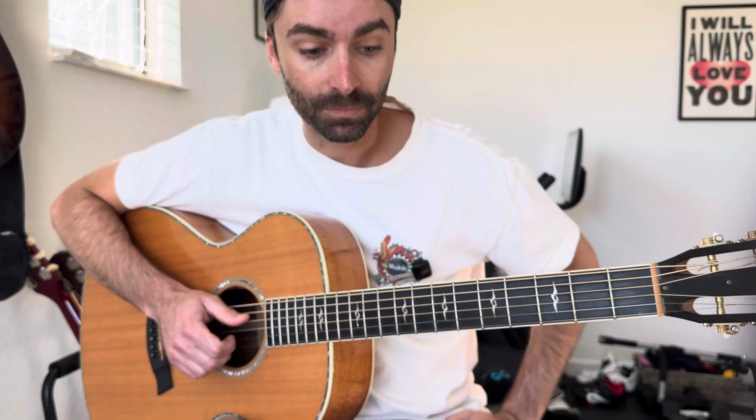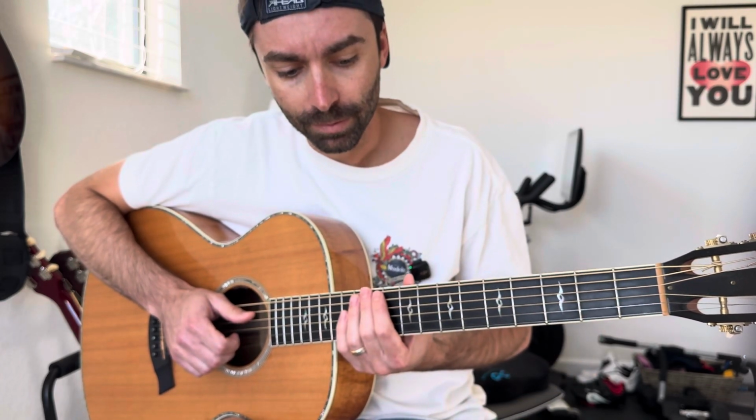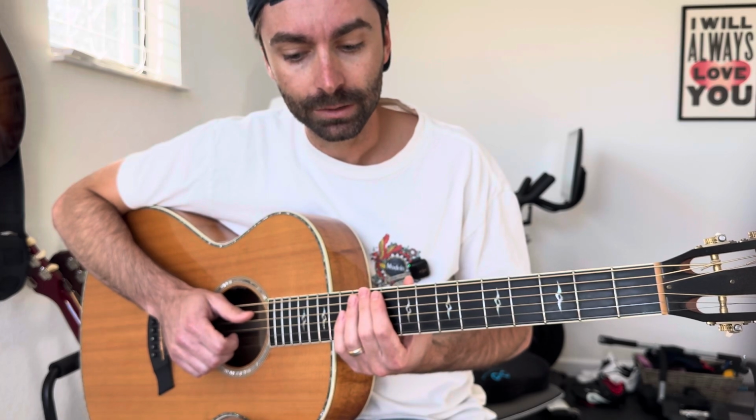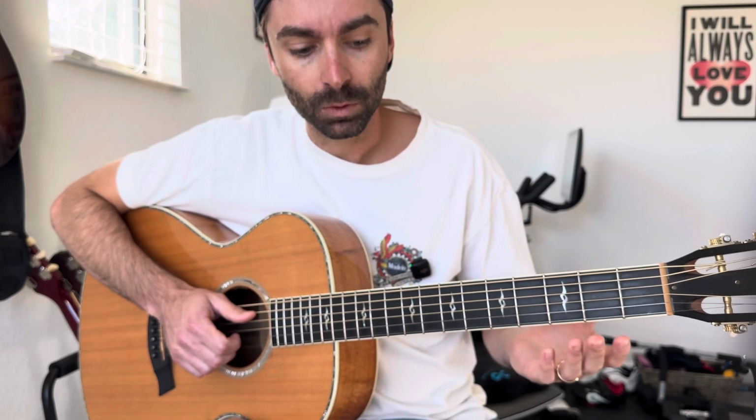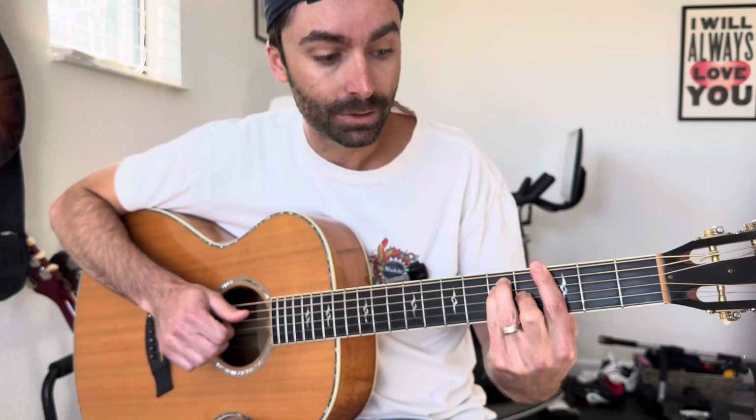So there's only 7 notes in a major scale, and each one of those notes has a corresponding chord that it's tied to. So when you're learning the fretboard, the chord progressions you're going to learn are probably going to have the 1, the 4, the 5, maybe the 6th.